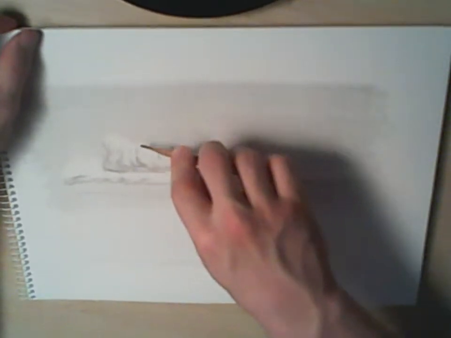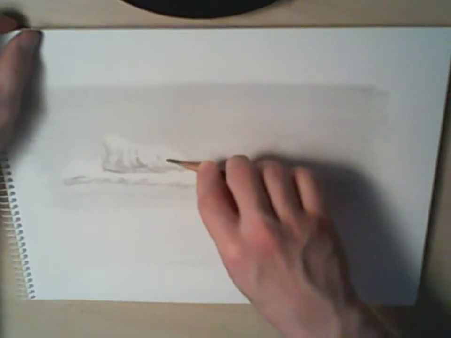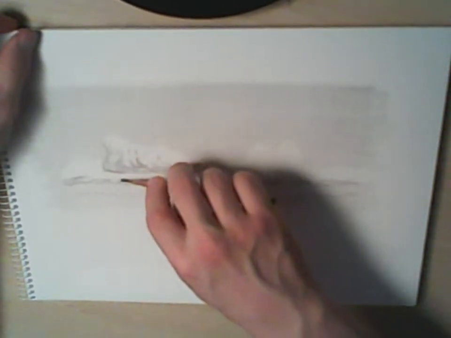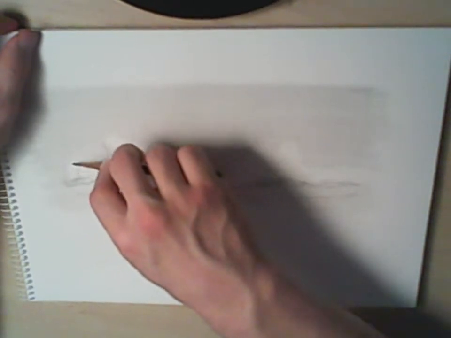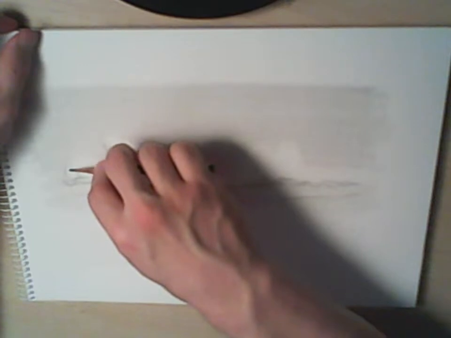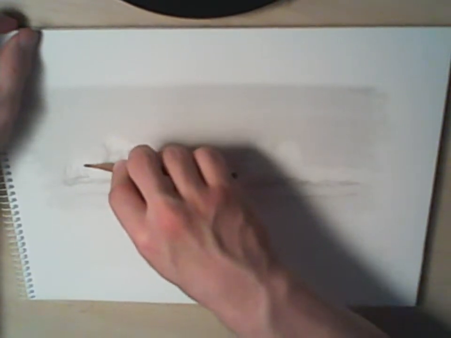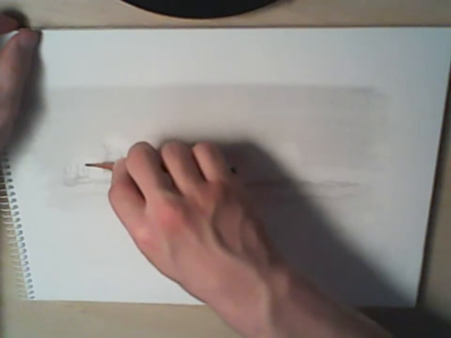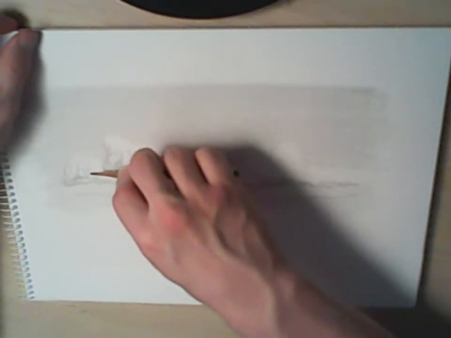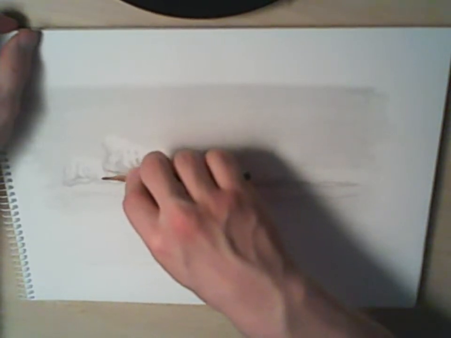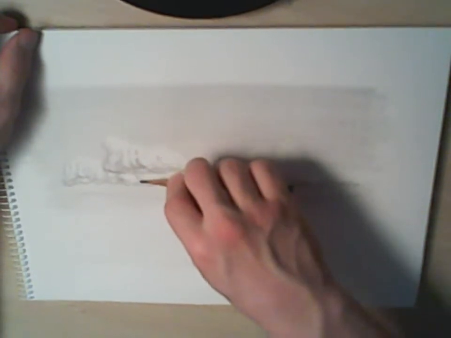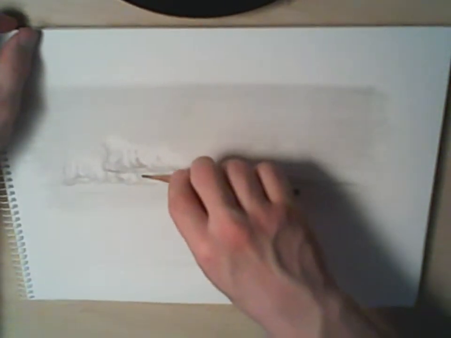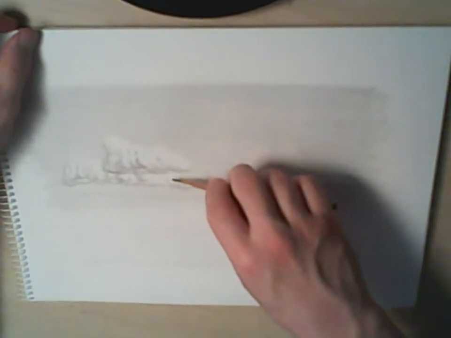Some shadows up there in the volumes. And then down here, this one needs some shadows as well. Maybe over here and in there, right here.